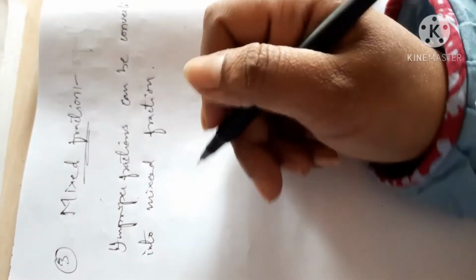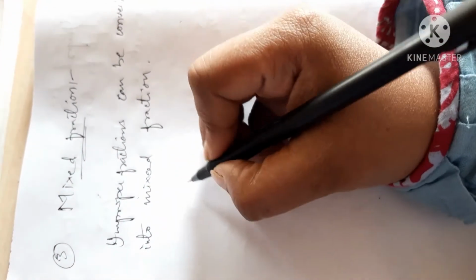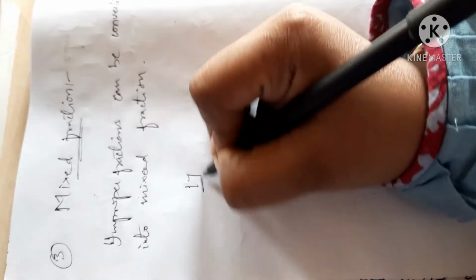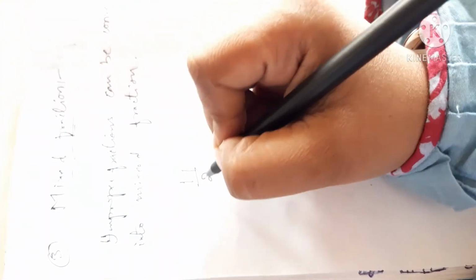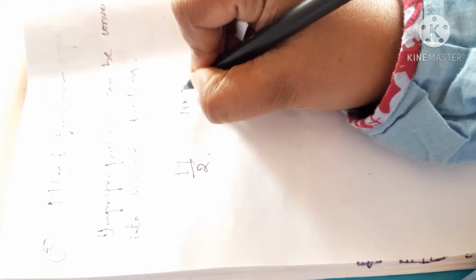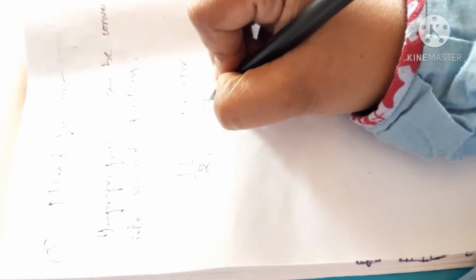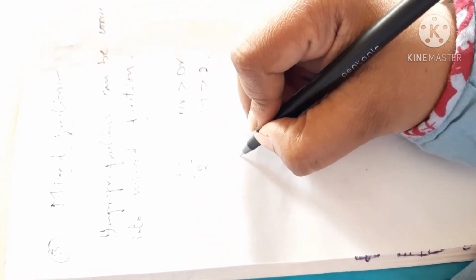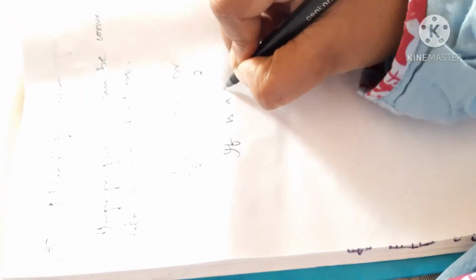Take an example, you can take any example. I just want to take 17 by 2. Is 17 by 2 a proper fraction or an improper fraction? The numerator value is greater than the denominator. 17 is greater than 2. So therefore it is an improper fraction.